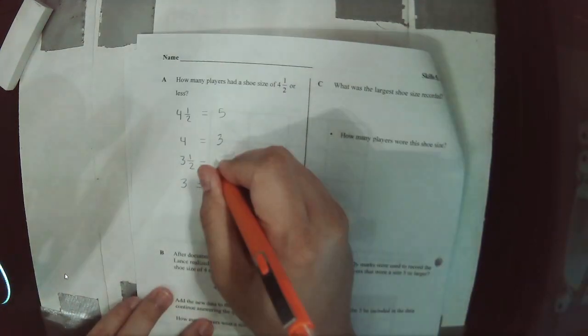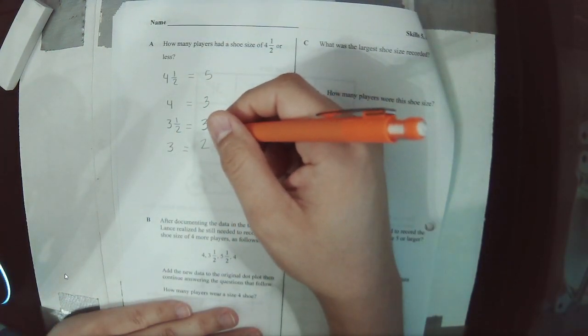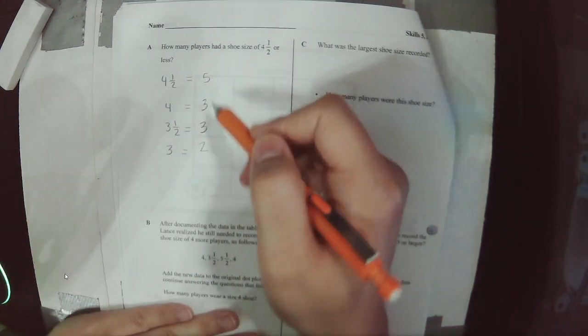How many players wore size 3.5? 3 of them. And how many players wore size 3? 2 of them. Now they don't want a list of numbers as an answer. They don't want me to tell them 5, 3, 3, 2. They want a total, which means I have to add these numbers together.